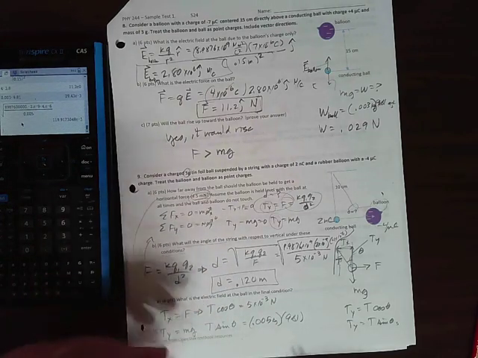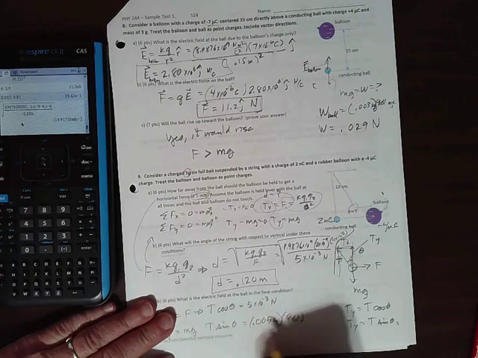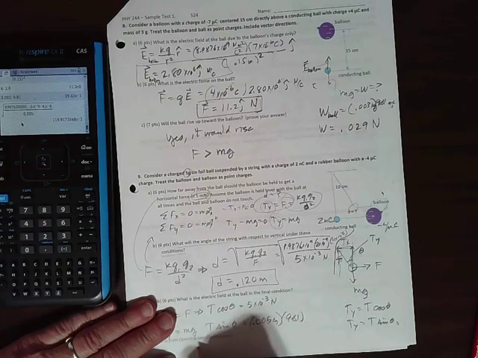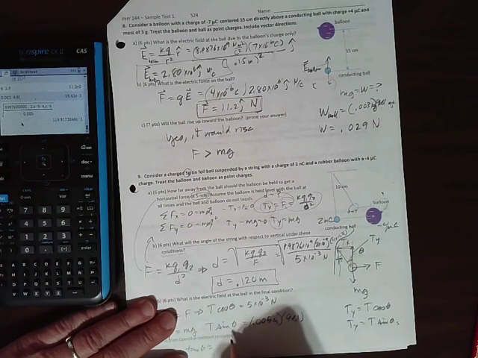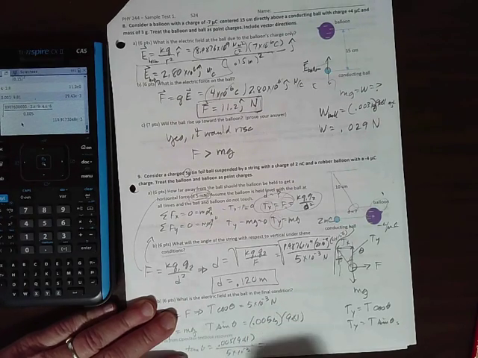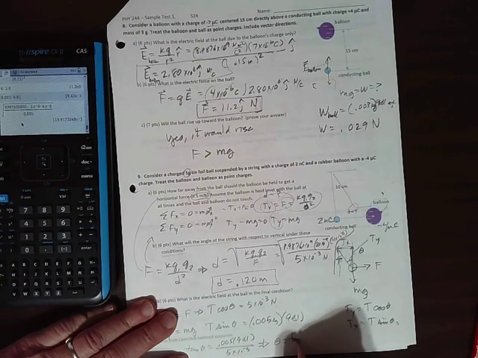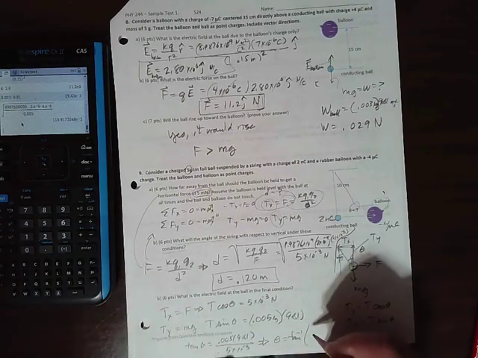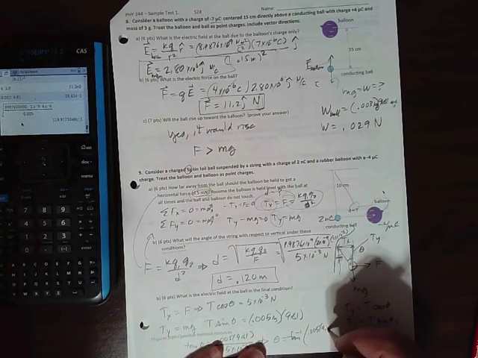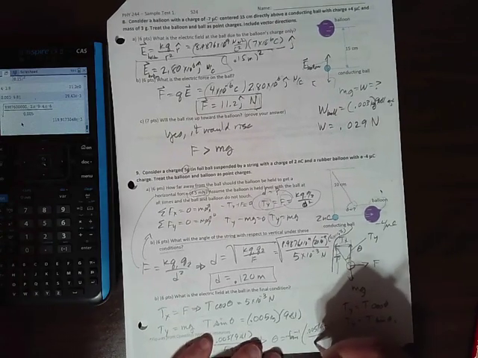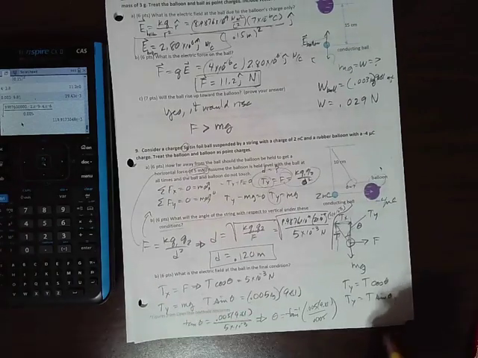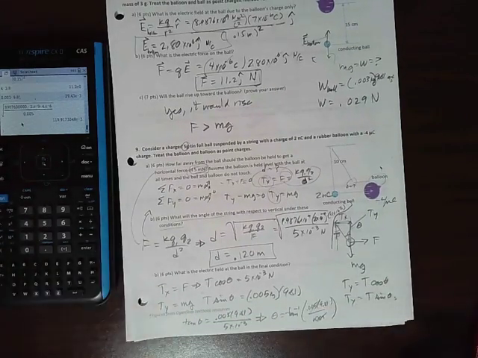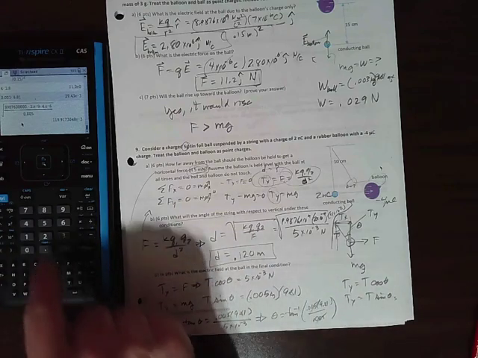So if we flip these over and divide, so take this divided by that, we can get tangent theta and the T's will cancel. So tan theta equals 0.005 times 9.81 divided by 5 times 10 to the negative 3. And so theta is inverse tangent of that. 0.005 times 9.81 divided by 0.005. Okay, so those cancel. So inverse tangent of 9.81.